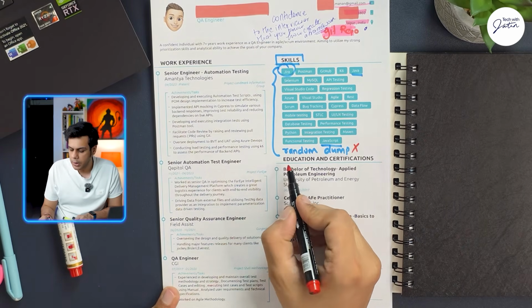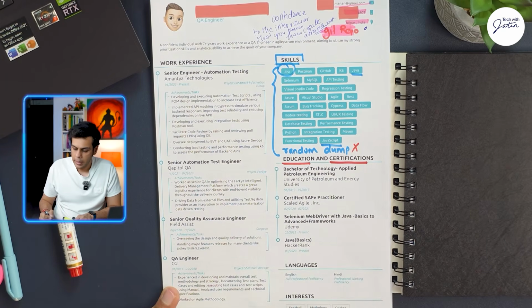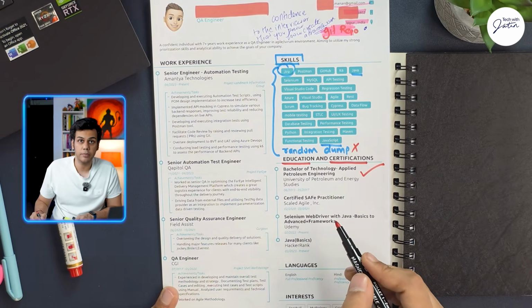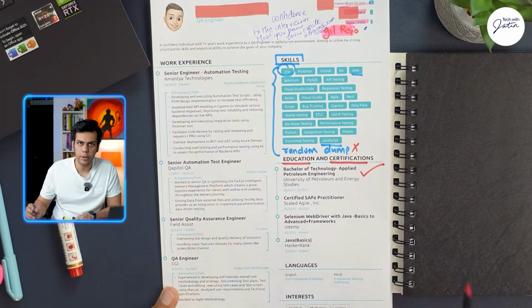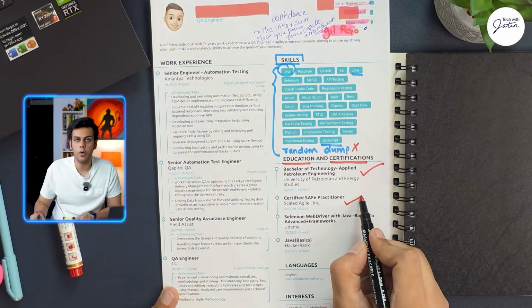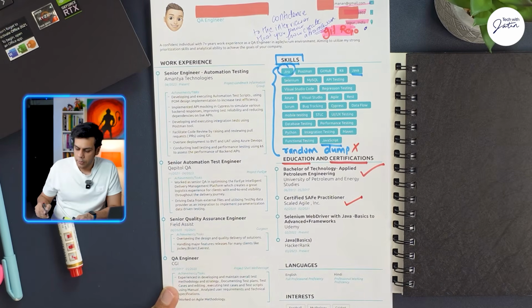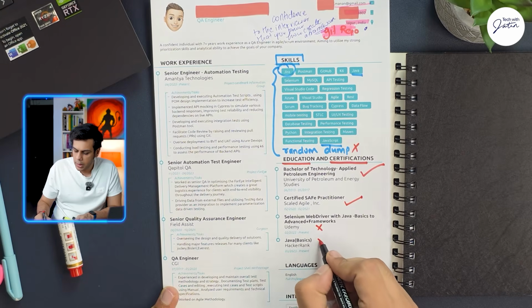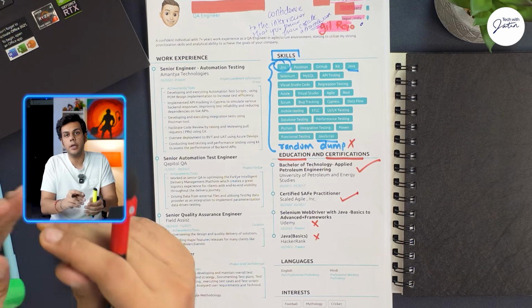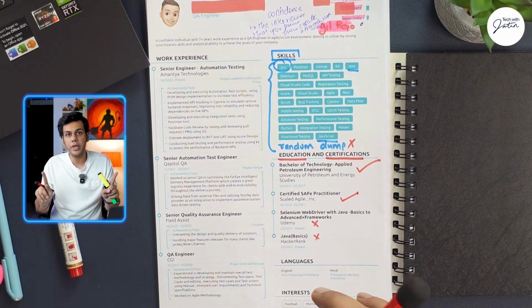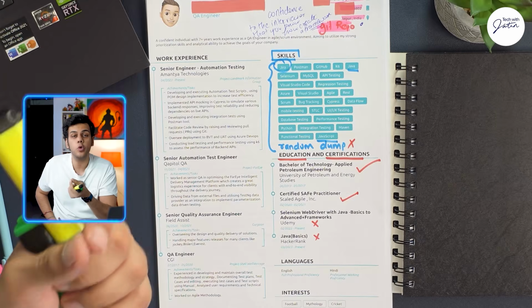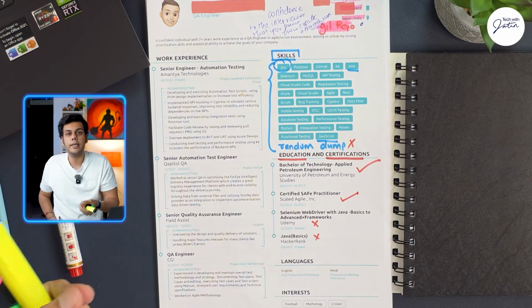The next one that comes into the picture is the education and certification. See, guys, you have done your engineering. That's great. You can put your graduation certificates and your graduation degree over here, which makes complete sense. Certified Scrum practitioner, this is also correct. But the problem that comes into the picture is these course completion certificates. Please do not put them over there. These just showcase that you have studied. A course completion certificate does not give the information that you know the skill. As the name suggests, course completion. You have completed watching a course.